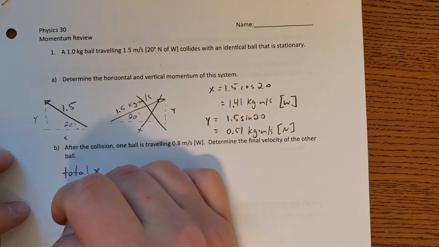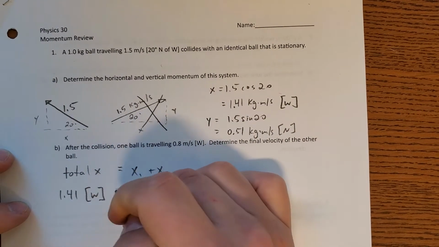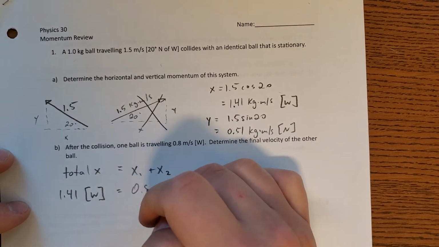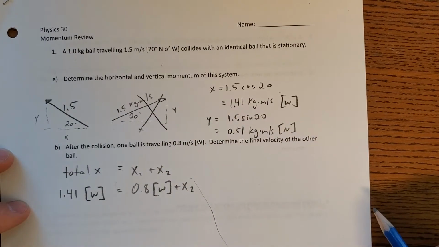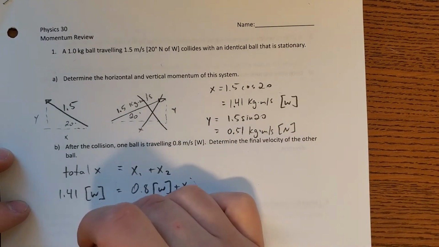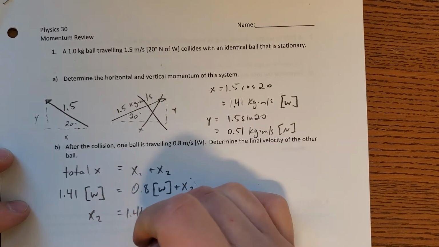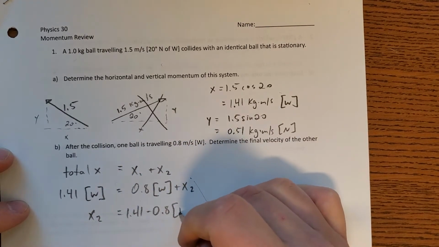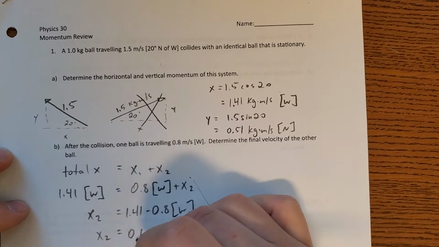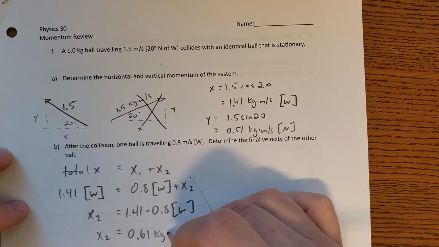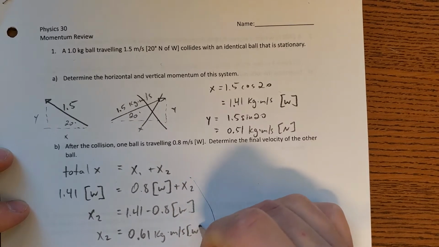All right, so 1.41 west is going to equal 0.8 west plus x2. All right, so x2 we just need to subtract. I'm going to get 0.61 kilogram meters per second west.